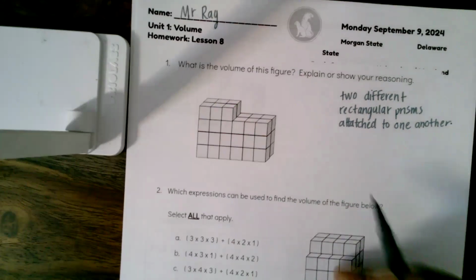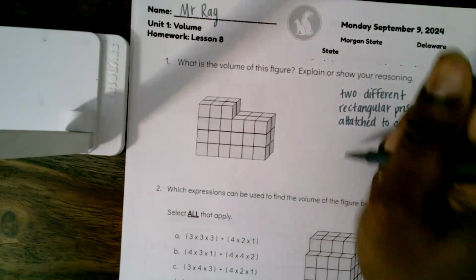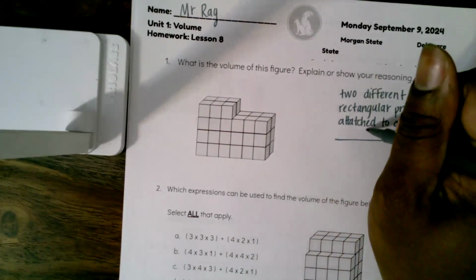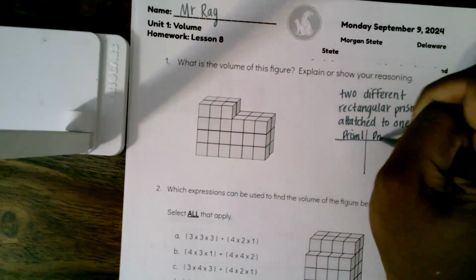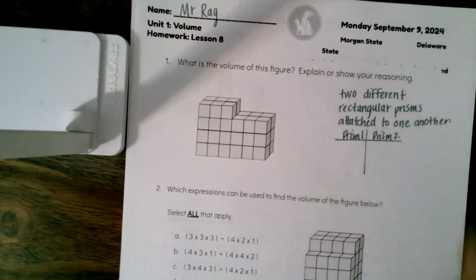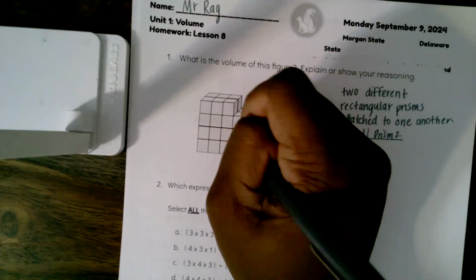So we want to look at prism one and prism two. We'll call this one prism one, and we'll call this one prism two.